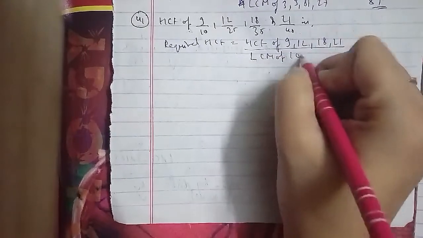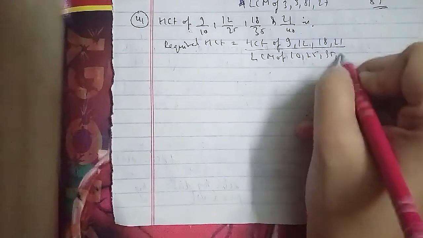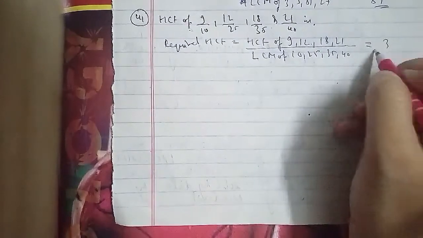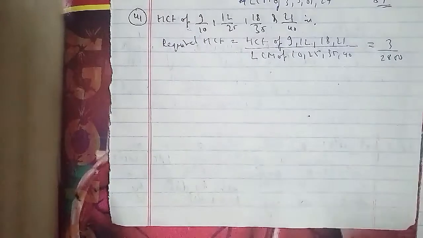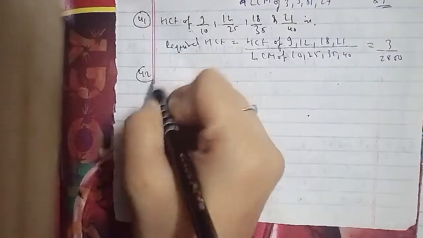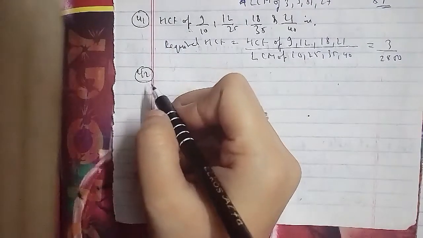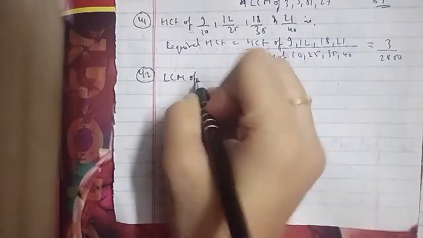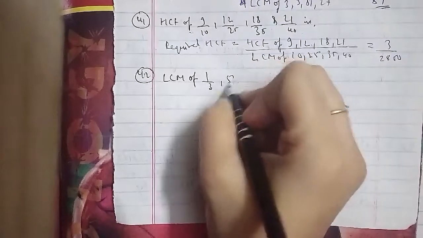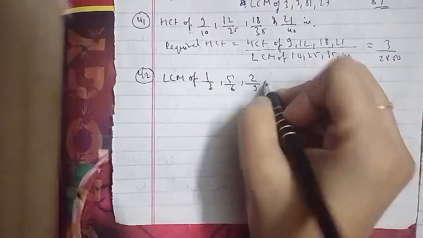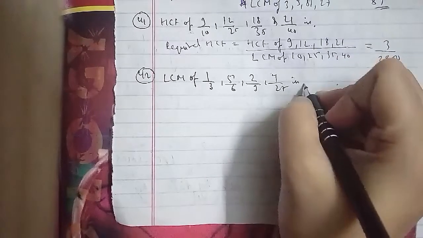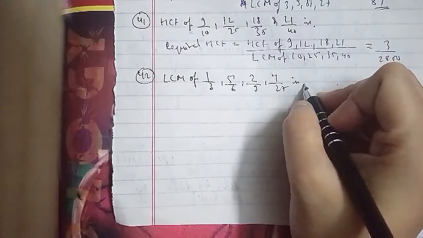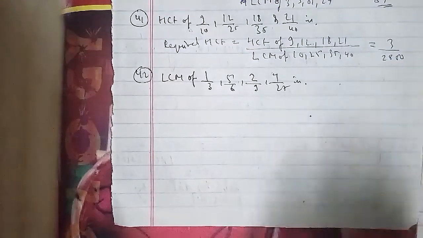The options we have are 36, 1 upon 36, 1 upon 1365 and 12 upon 455. So we'll go ahead with the solution. Required LCM equals LCM of 2, 3, 4, 9 upon HCF of 3, 5 and 7, which is 36 upon 1. So we'll get 36.